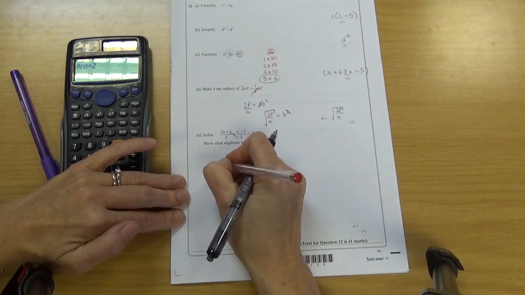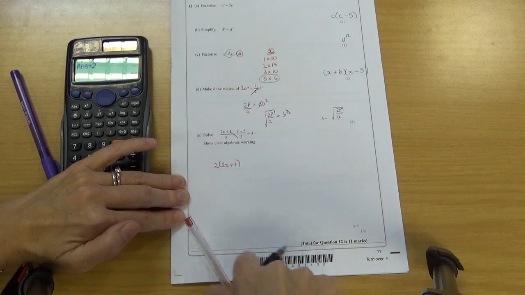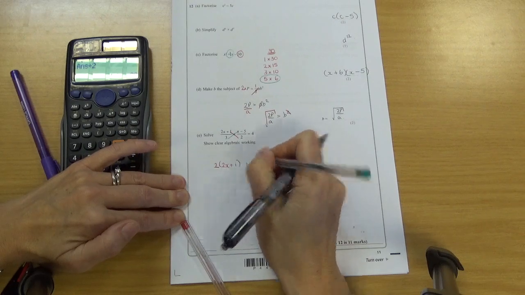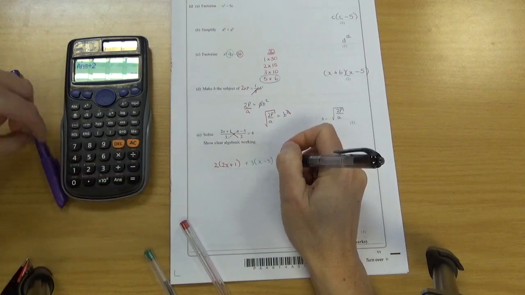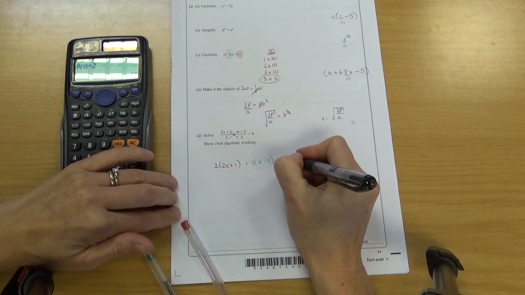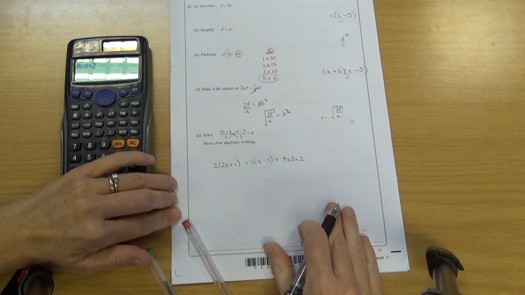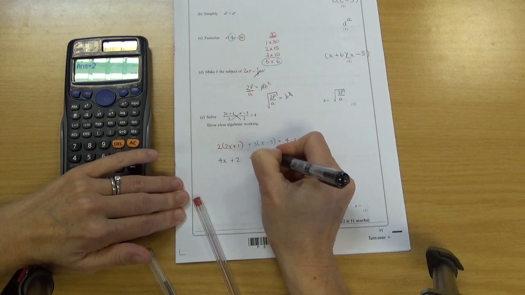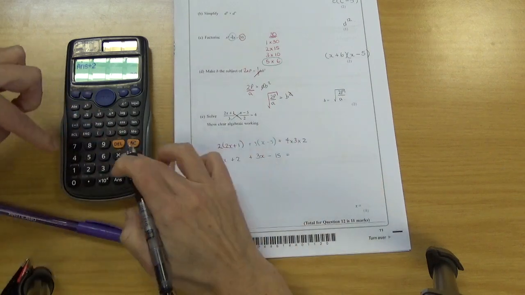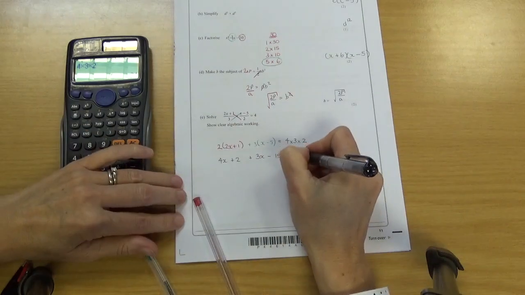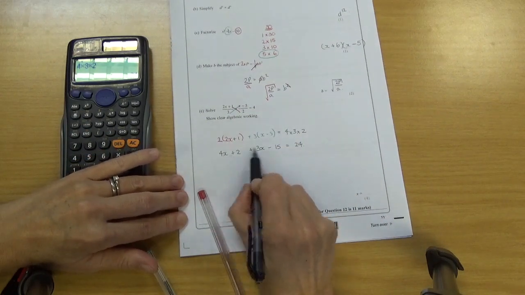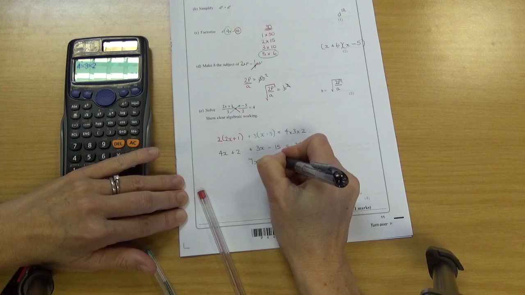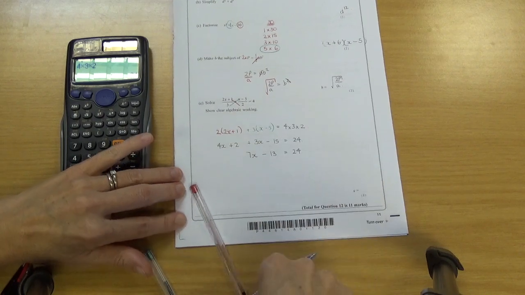Adding fractions, so we cross multiply one way, we cross multiply the other way, and we multiply the right hand side by both numerators, the 3 and the 2. Expand the brackets, I get 4x plus 2 plus 3x subtract 15. 4 times 3 times 2 is 24. Put the x's together, 4x add 3x is 7x. Positive 2 subtract 15 is -13 equals 24.